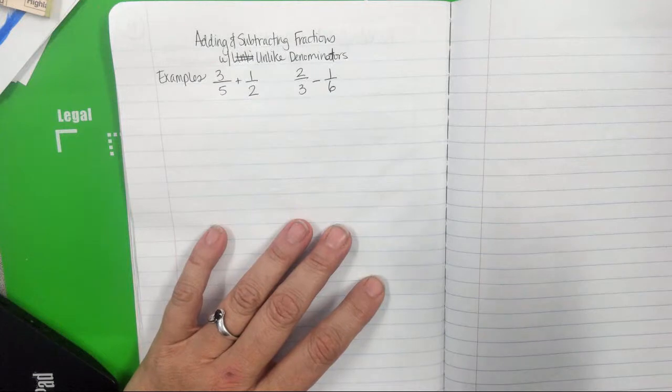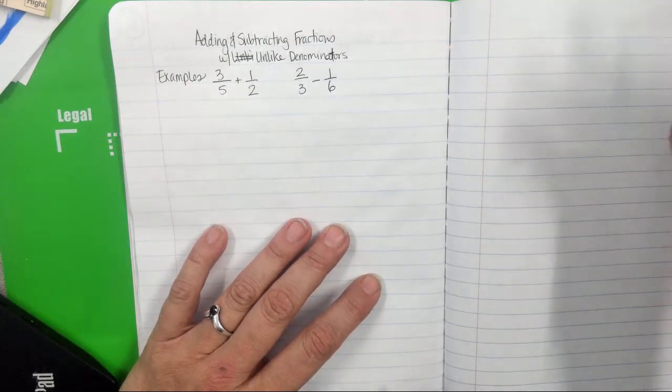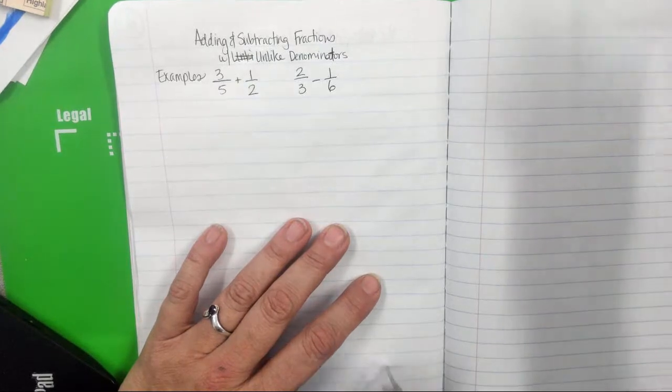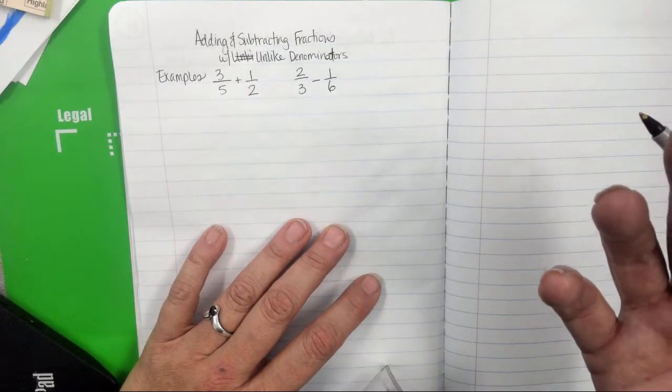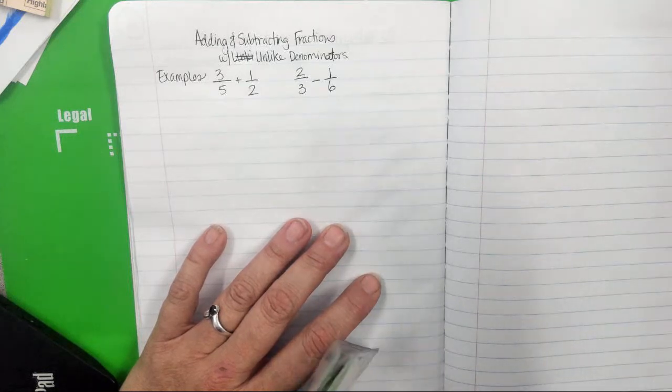with unlike denominators. Alright, y'all know with the like denominators we add the numerators or subtract the numerators, and then we bring down the denominator, right? Y'all remember this? I should see shaking heads, right?